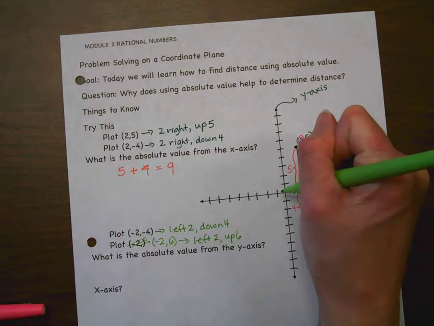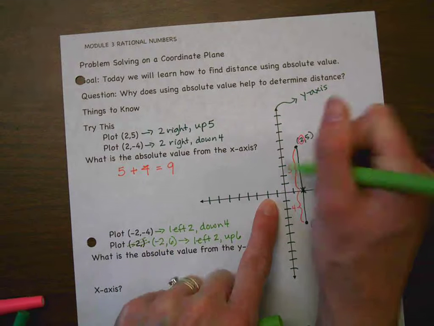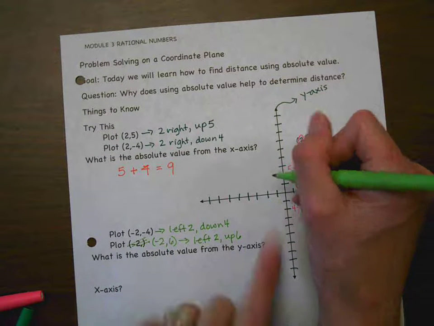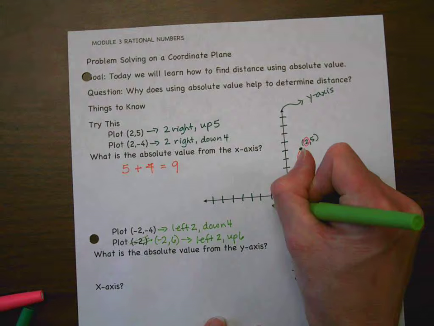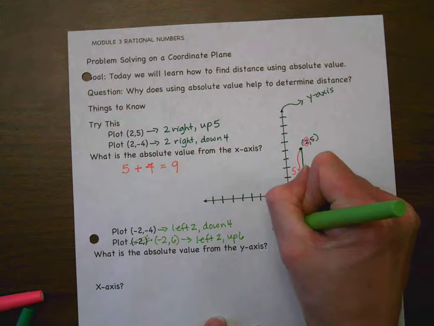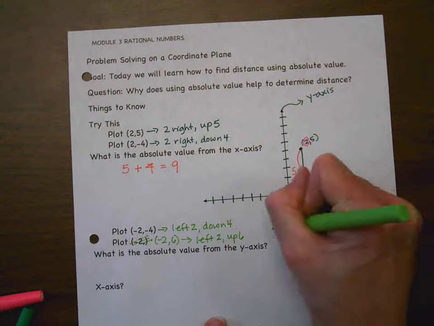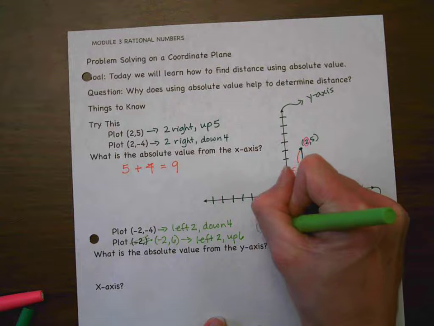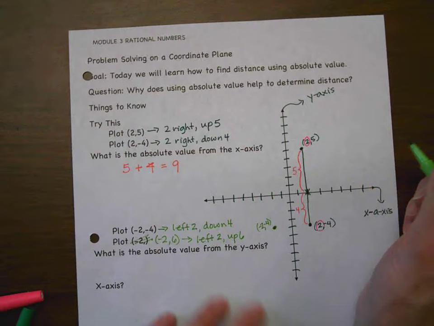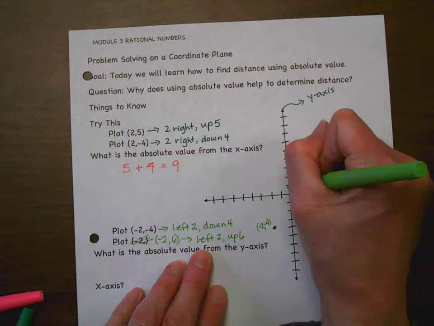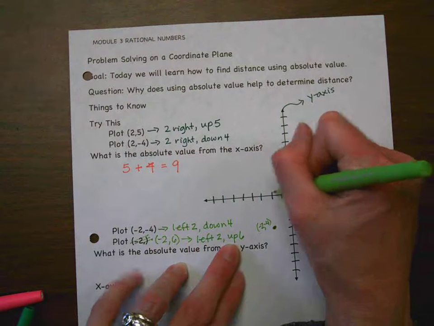Okay, to the left 2, 1, 2, and down 4. So 1, 2, 3, 4. So it would be about here, right? So this one is (-2, -4). And then this one says to the left 2, 1, 2.